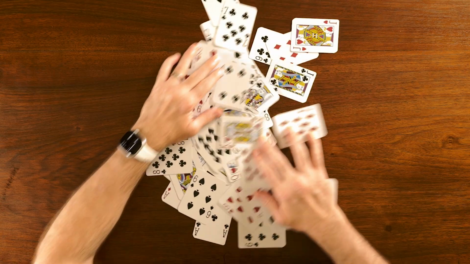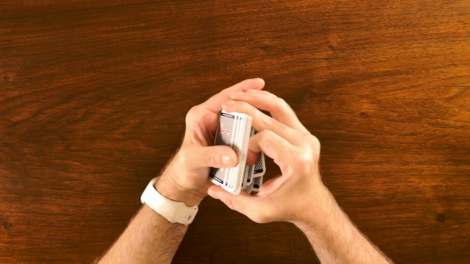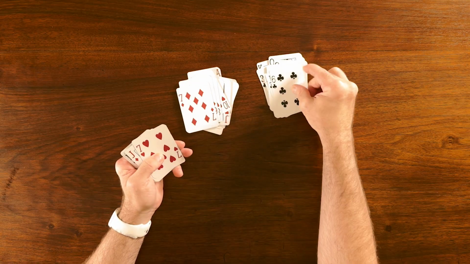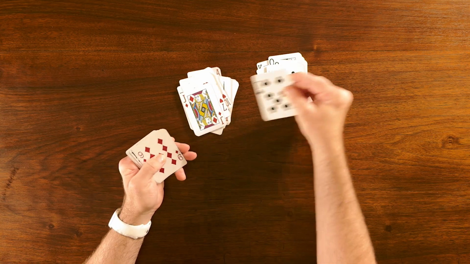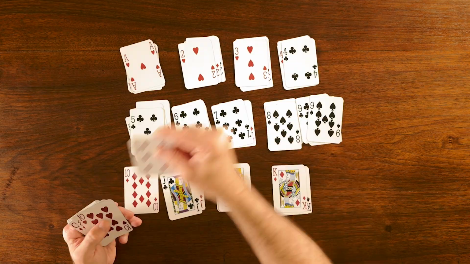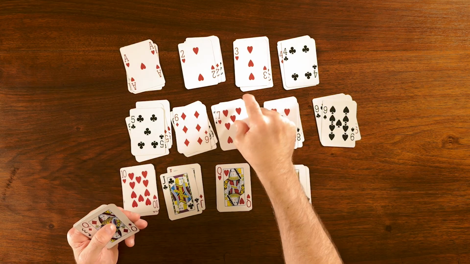Imagine I hand you a deck of cards and ask you to organize them. Well, there are a lot of different ways that you can do it. You can group them by color, you can group them by suit, or you can group them by value. No matter how you organize it, you're grouping them by what's alike. And in algebra, combining like terms works the exact same way.